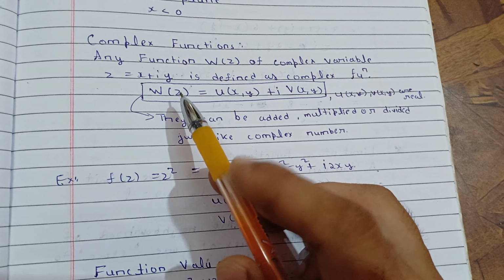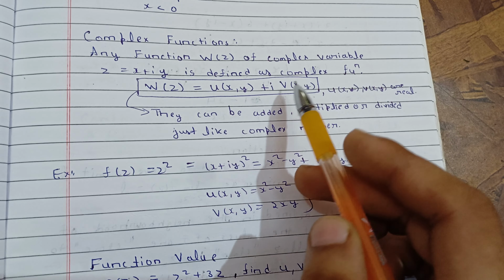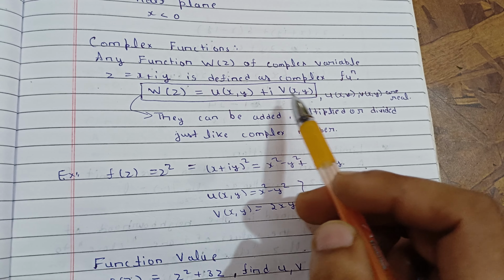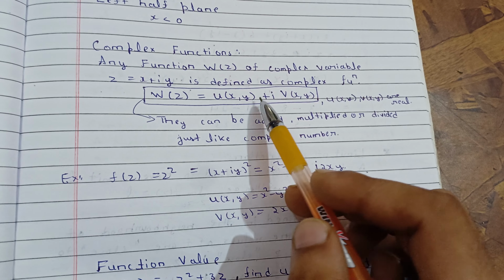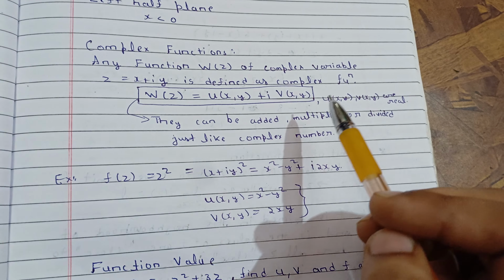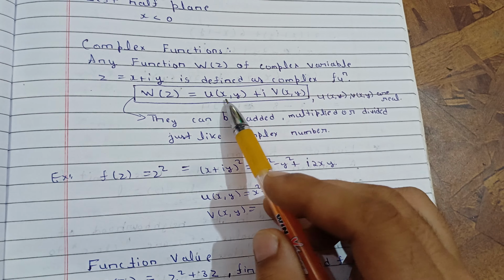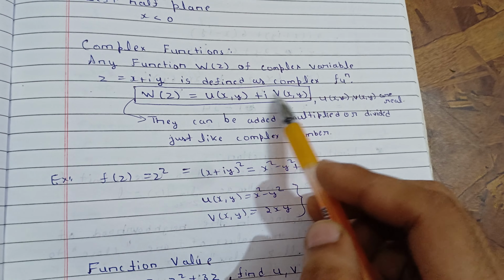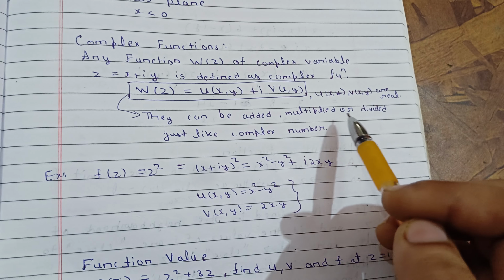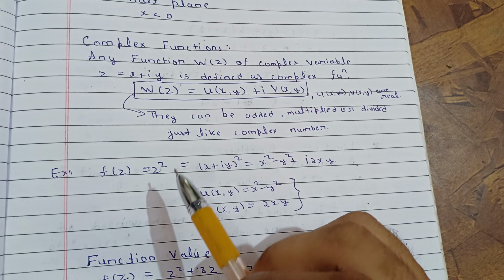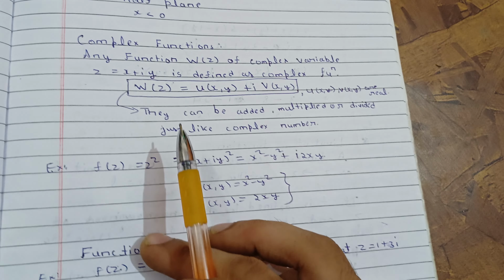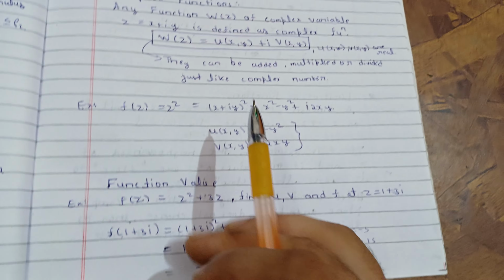Now w(z), this complex function, can be written in this form, again in real and imaginary form. These functions will always be functions of x and y, because it is in 2D. So u(x,y) and v(x,y) are real, but ι represents the imaginary part. This is the real part. They can be added, multiplied, or divided, just like complex numbers. Functions can be added or multiplied. We'll see some examples, and it will be more clear to you then.